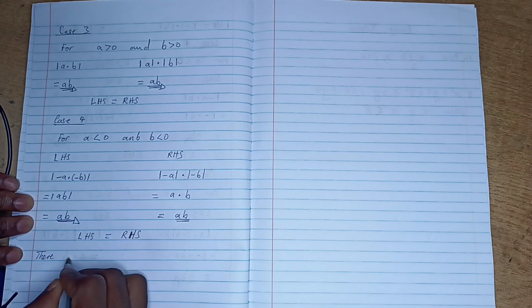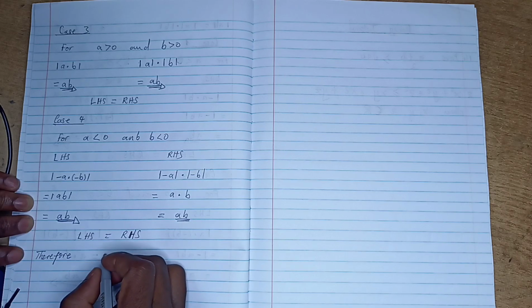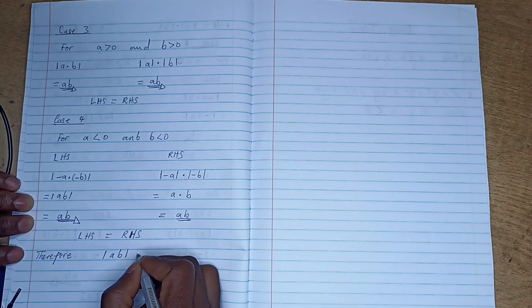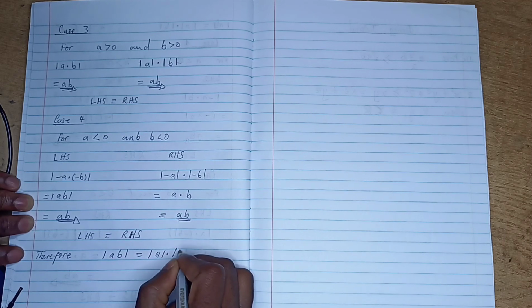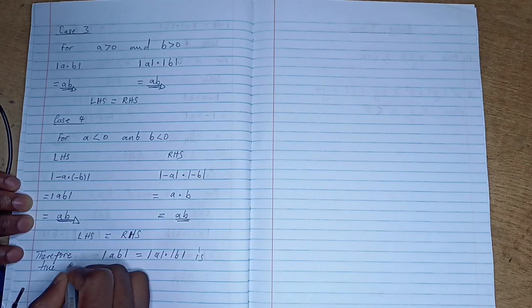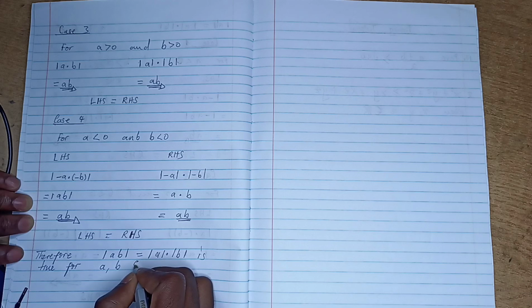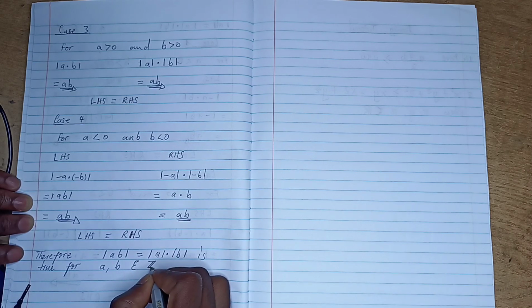Therefore, modulus of AB is equal to modulus of A multiplied by modulus of B is true for A, B an element of the integers, something like this.